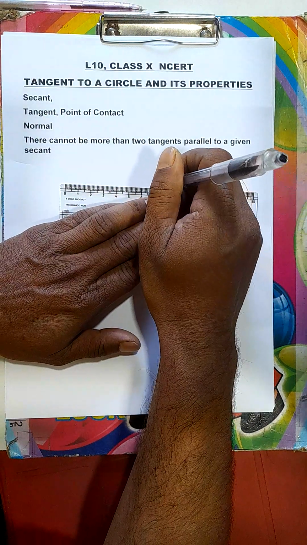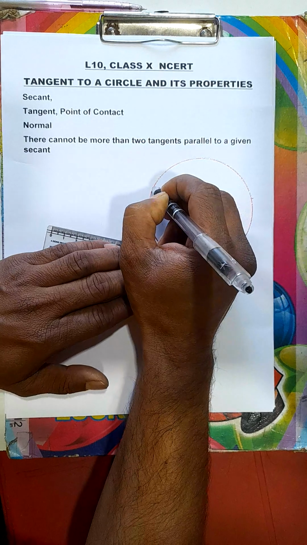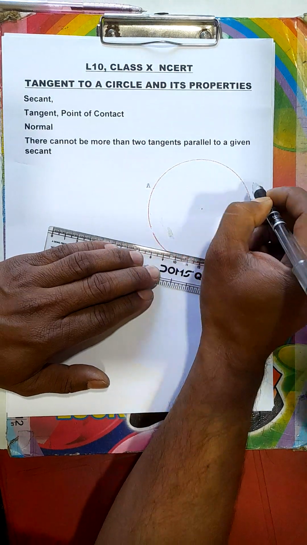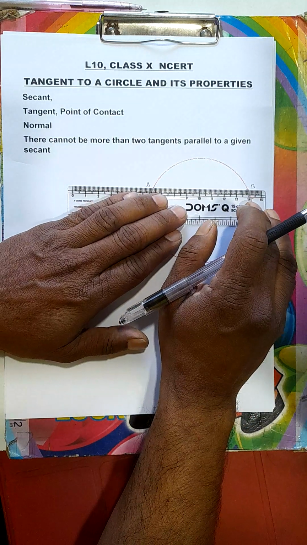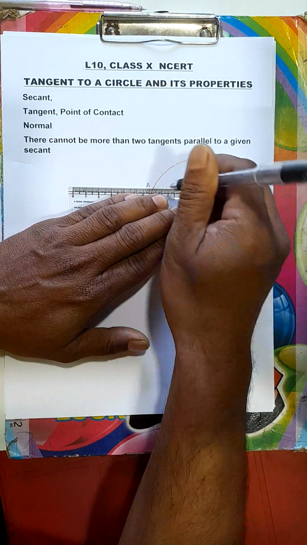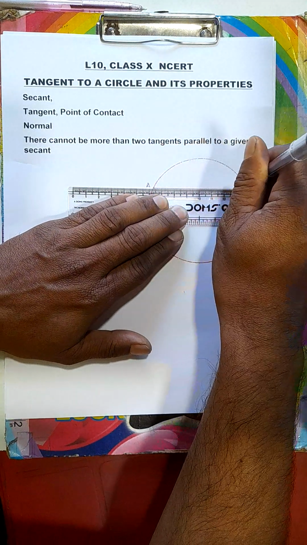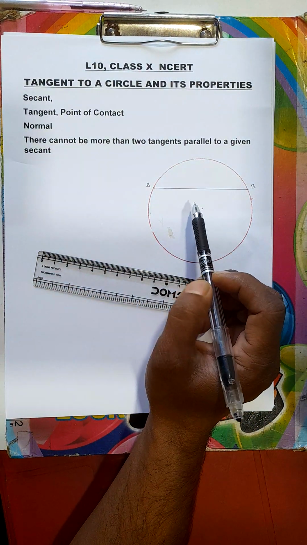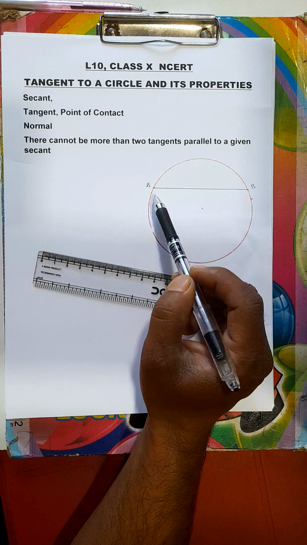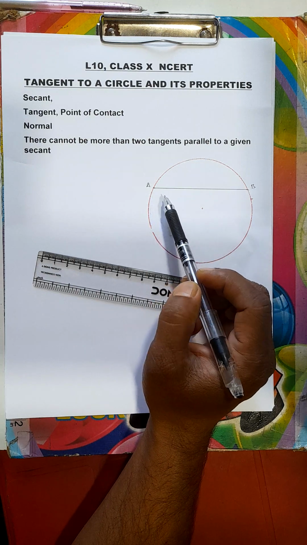What is a chord? Imagine 2 points on this circle, say A and B, right? Then you join AB. So you got a chord. It's a line segment joining any 2 points on the circumference of the circle, right?